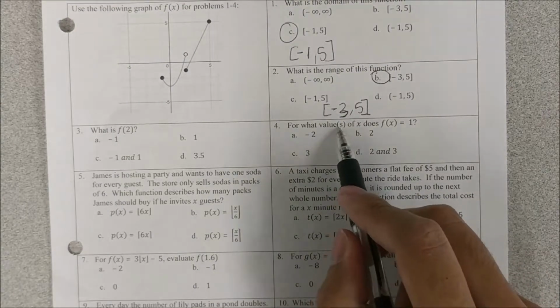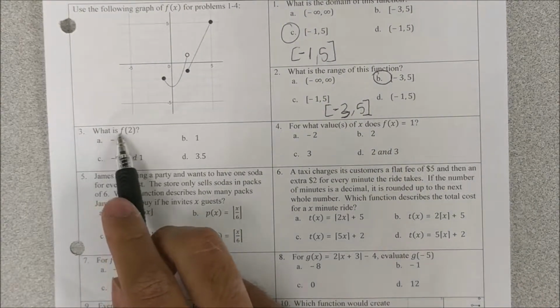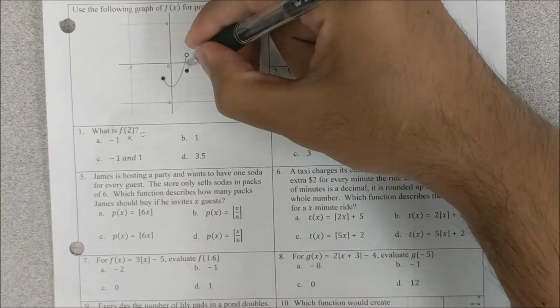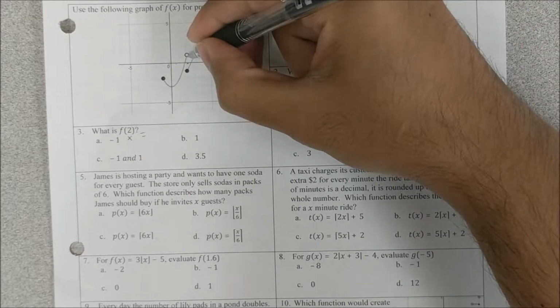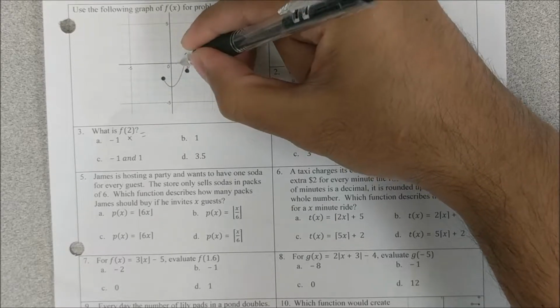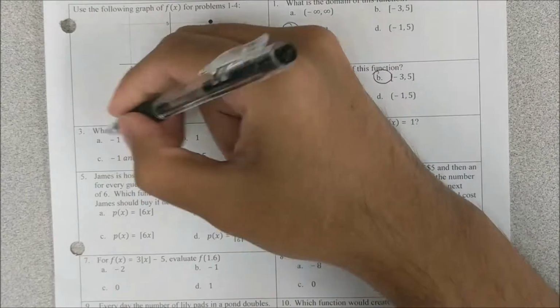Okay, for what value, or nope, 3, f of 2, meaning when x is 2, what is y? Okay, so x is 2 is right here. So we don't go to the empty circle, we go to the filled in circle. So when x is 2, y is -1.